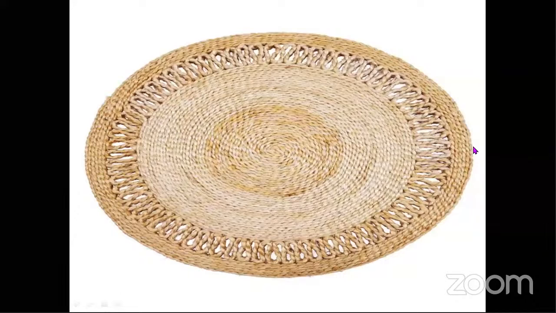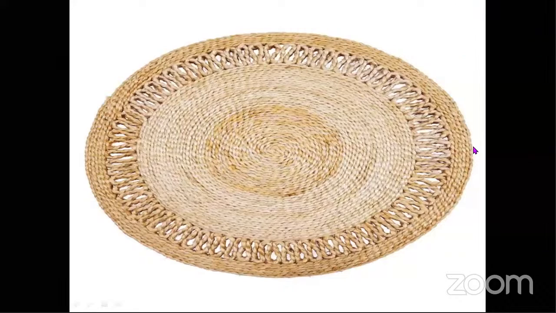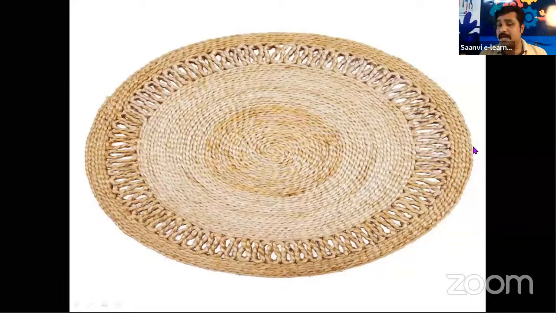Those were the cow's legs and hands. What material did you use for that? Mud, sir. What difficulties did you face? Only mud, sir. That's it, sir. Okay, very good, Sahasra.